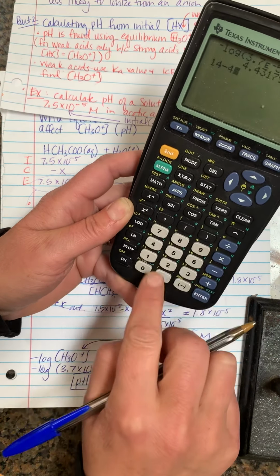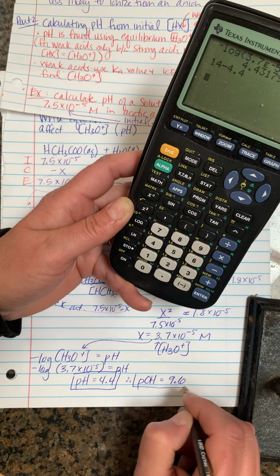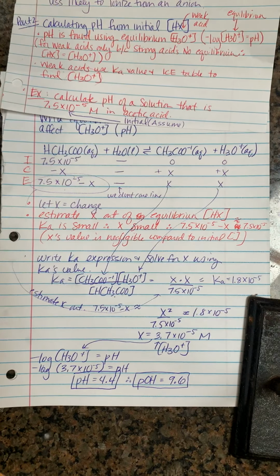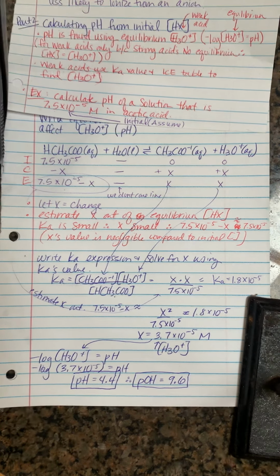So 14 minus 4.4 is going to give us the pOH. 9.6. Okay. Sorry about the noise at the end.